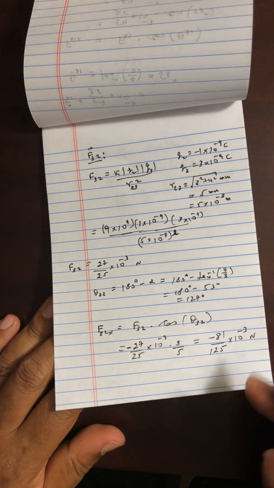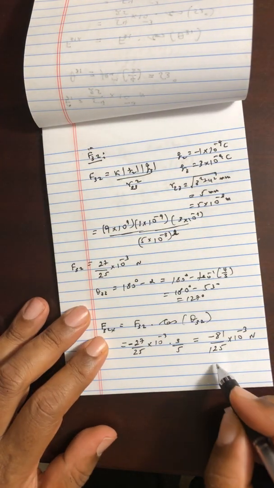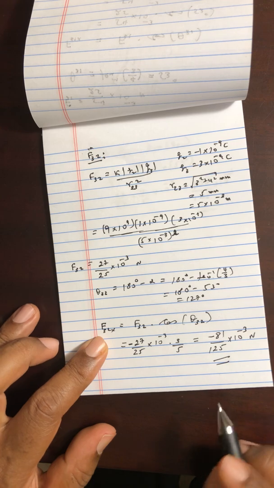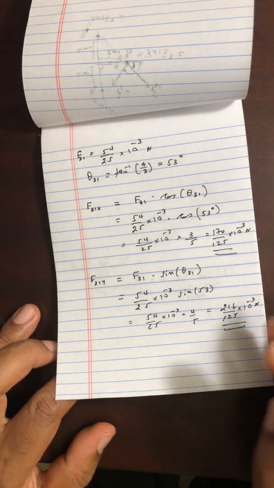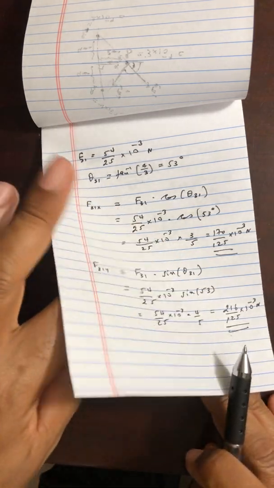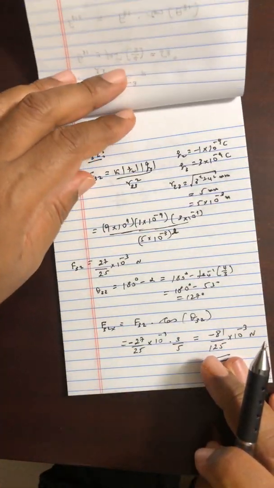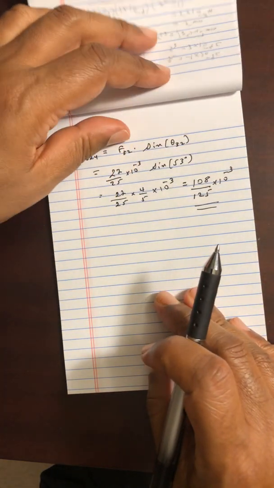Okay, so we have the y component, we have the x component for both of them, and we have also the same thing for f1. We have the y component, we have the x component. Now all we do is use the formula to calculate the magnitude and the direction. Okay, let's start with the magnitude.